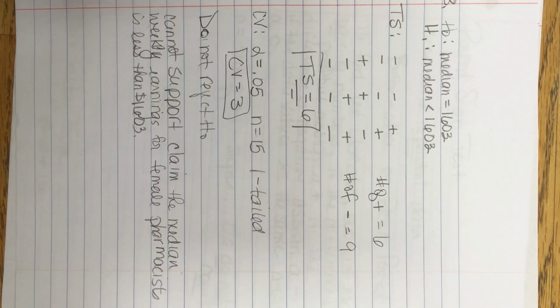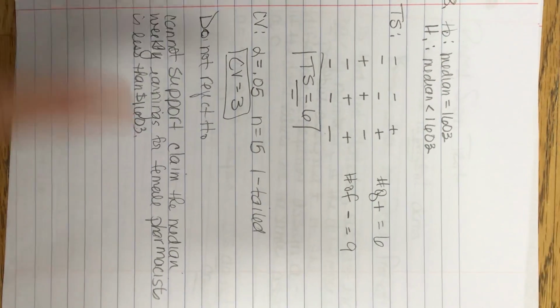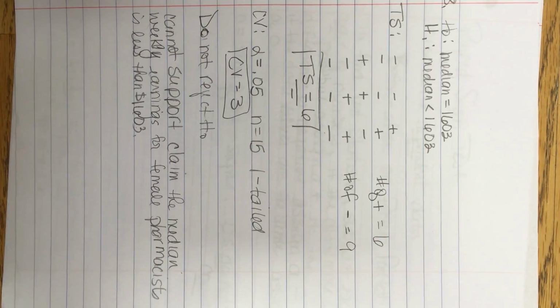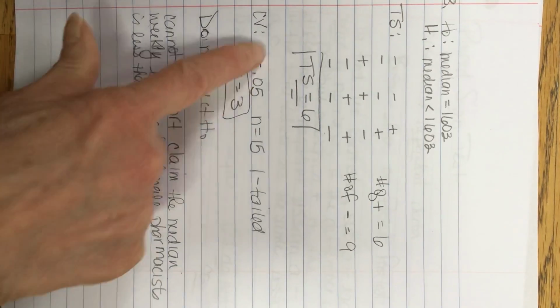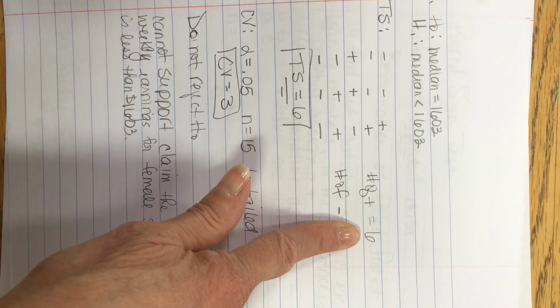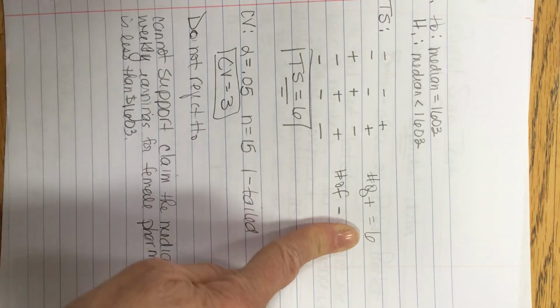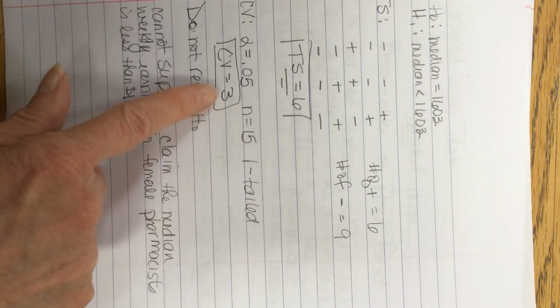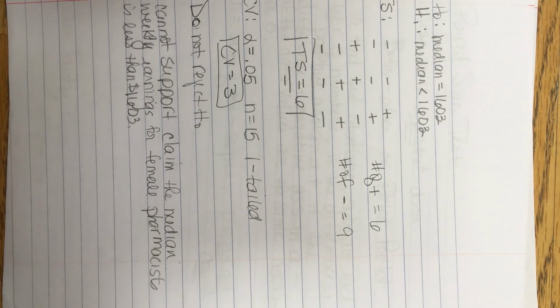You'll notice there's no diagram here. Over the course of the next month, we will see very few diagrams. At the top of Table J, where you got your critical value, it says reject the null hypothesis if the smaller number of plus or minus signs, the test statistic, is less than or equal to the critical value. And you will not have a whole lot of rejects.